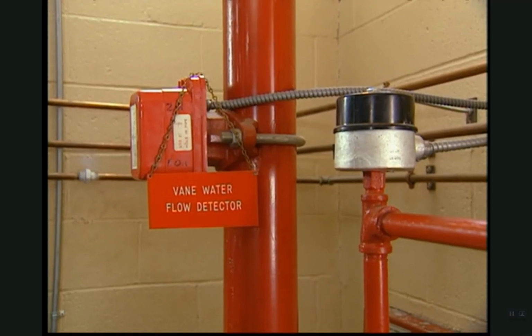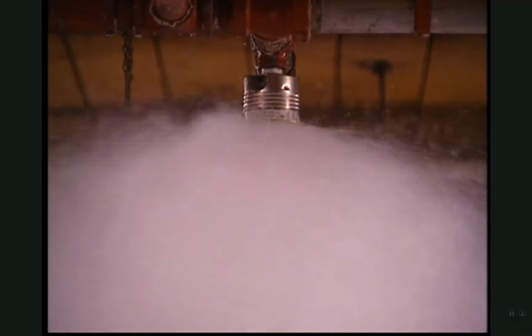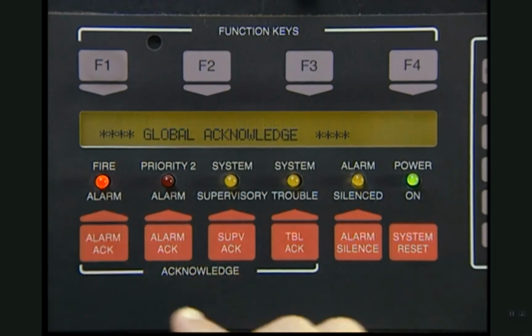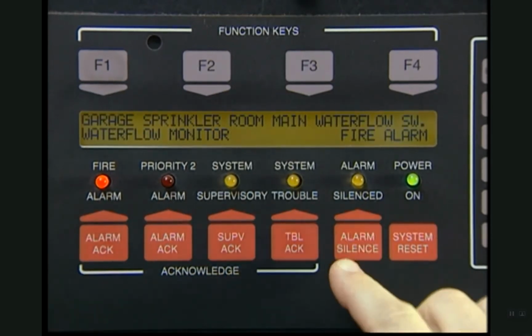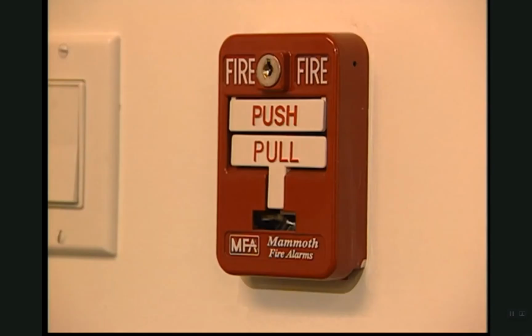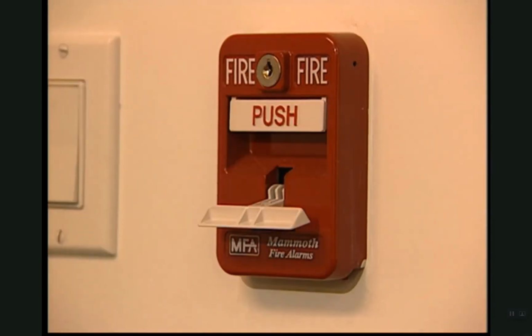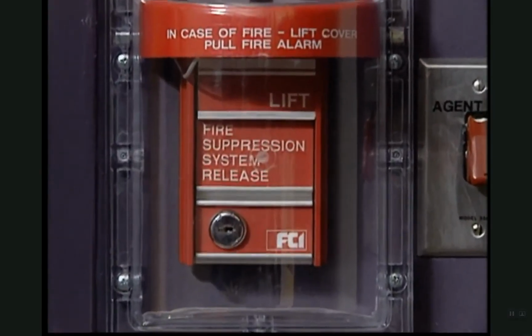Water flow devices send a signal to the fire alarm control unit when water begins to flow in an automatic sprinkler system, a sign that a sprinkler head has activated. Other types of fire suppression systems will also send a signal to the control unit when activated. A manual fire alarm box is also a type of initiating device. Sometimes these have protective covers to prevent accidental activation.